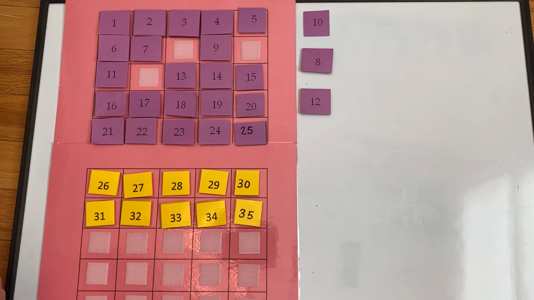Now let's review a strategy. Remember, if you can't find that number, you can always go back to the beginning and count starting with the number 1. And when you come upon the number that Miss Pam says, then that's a great way to make sure you have the correct one.